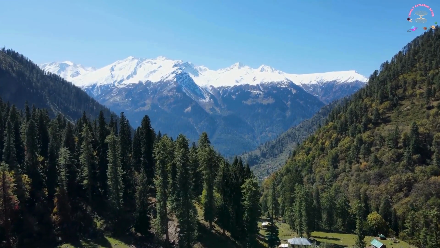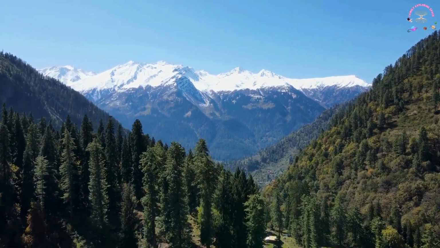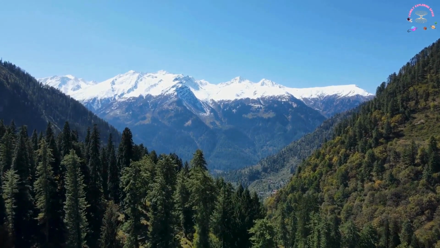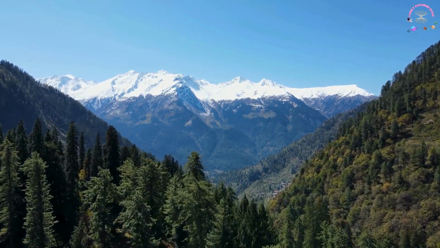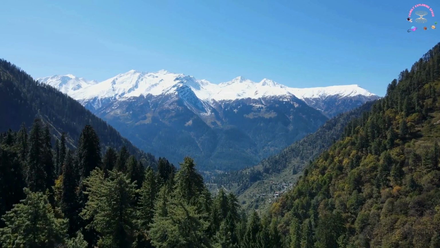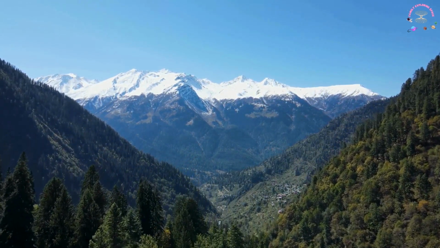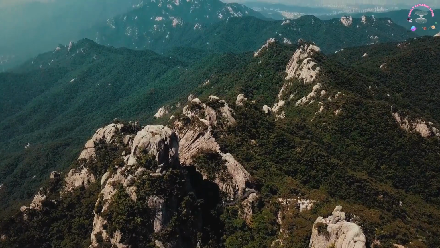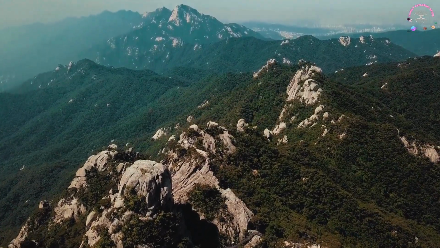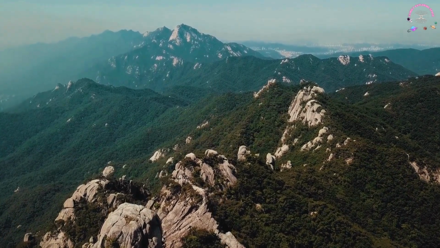Great Dividing Range. Location: Australia. Features: the main mountain range runs along the eastern part of Australia, creating an underwater divide between high and lowland areas. These are just a few of the large mountain ranges, and there are many other mountain ranges on Earth with unique characteristics and locations.